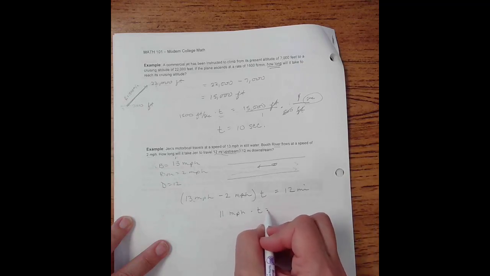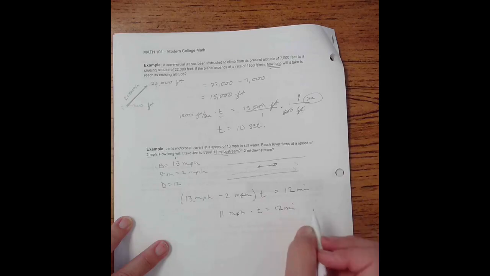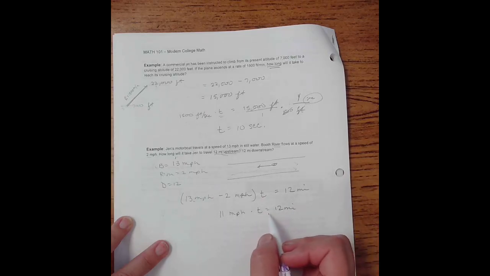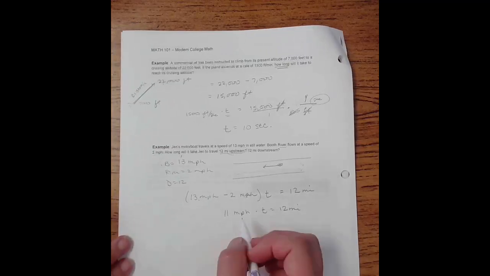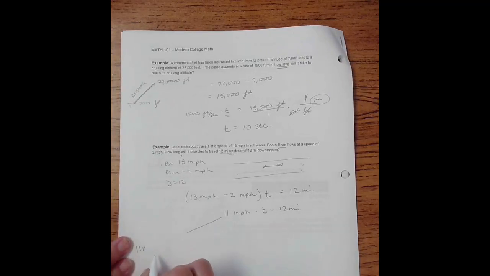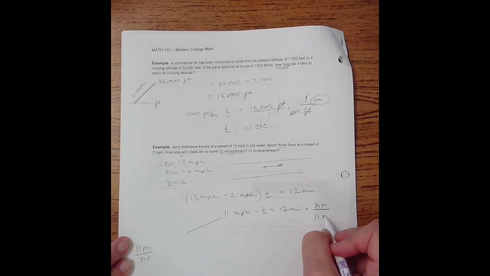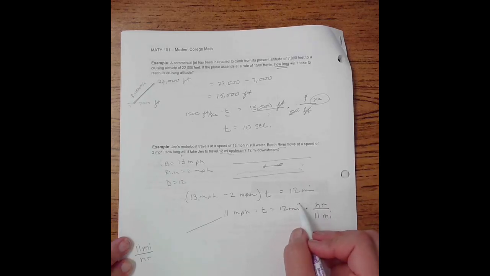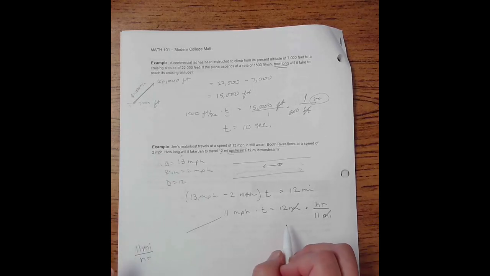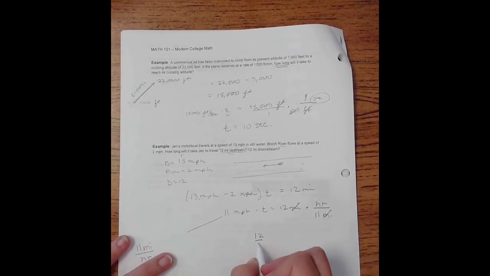Now if I divide both sides by 11 miles per hour, remember, miles over hour is the same as per hour. That means I'm going to flip this, so the hours are going to be on the top, and on the bottom I'm going to have 11 miles. Notice those will cancel out, and so I'm left with 12 over 11 hours would equal my time. So in other words, it's a little bit more than 1 hour.